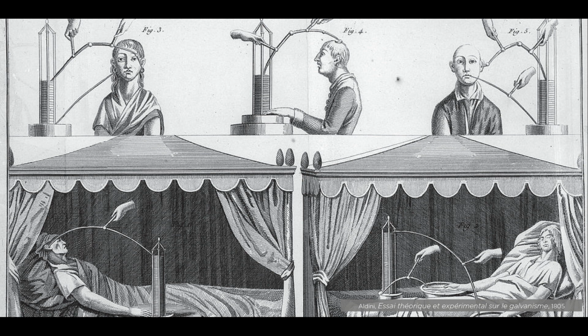Unfortunately, much of Aldini's work was overshadowed by some of his more unusual scientific endeavors. Aldini was famous for doing public demonstrations of galvanized corpses. That is, he would take freshly executed prisoners, bring them into the lab, and try to reanimate the dead body using electricity, which later inspired Mary Shelley's novel Frankenstein.